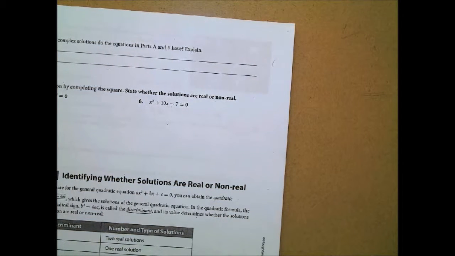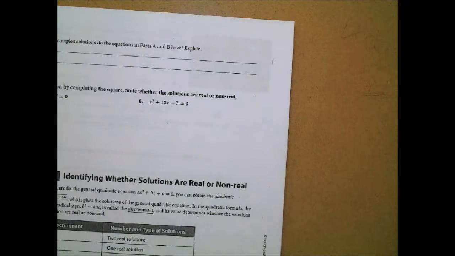All right, let me show you briefly a situation where it might be helpful to use the discriminant, where it's not necessary to solve, and we can just do this with the discriminant. Let me show you what I mean by that.